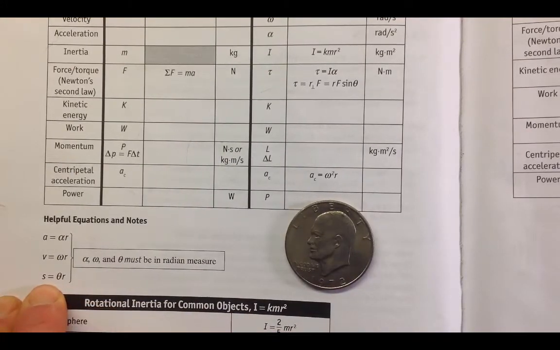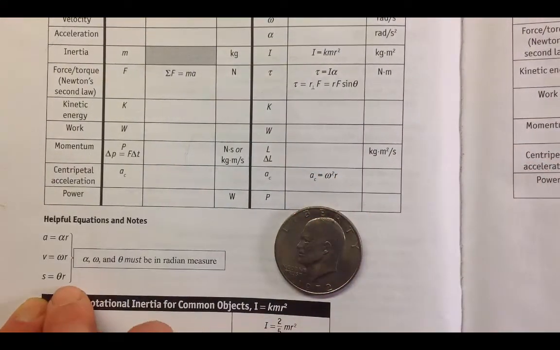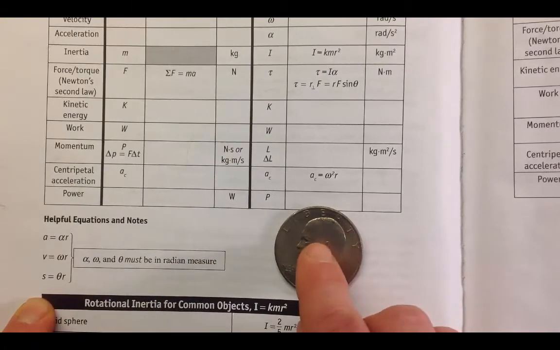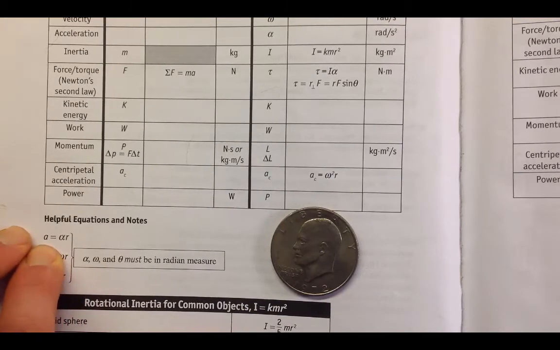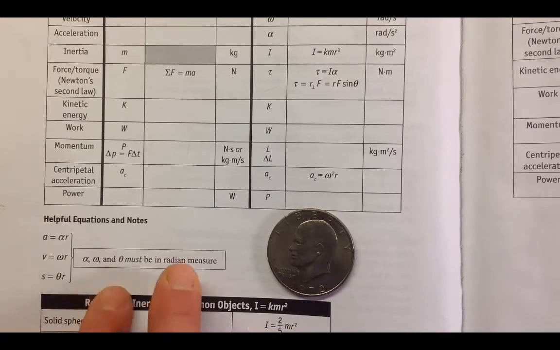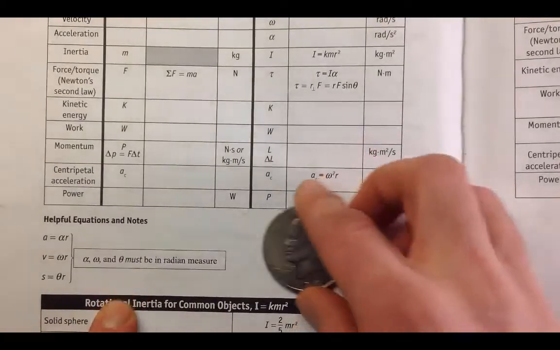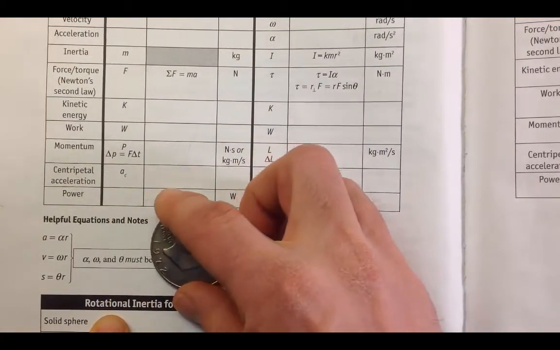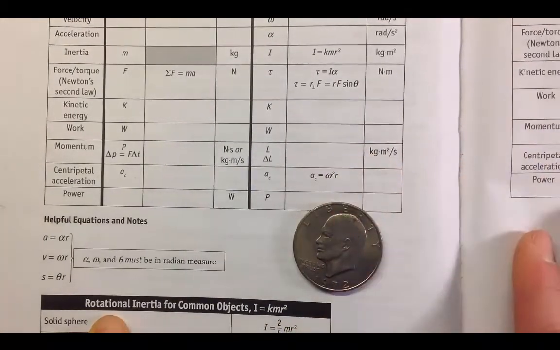So the distance it went linearly is equal to the angle it rotated through in radians times the radius. Likewise, linear velocity is equal to angular velocity times the radius, and linear acceleration is angular acceleration times radius. Now, notice, in order for these equations to be true, two things must be true. One, your angles all must be measured in radians, and number two, there can't be any slipping of your tire or your coin or your whatever.